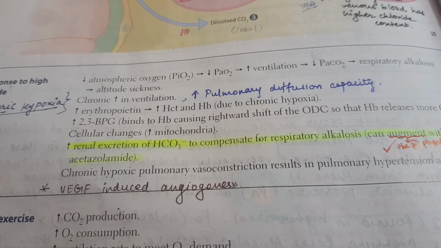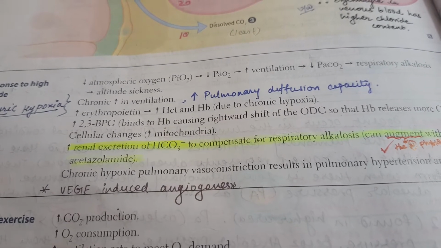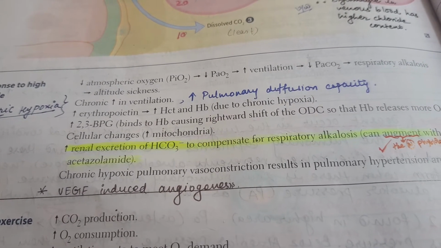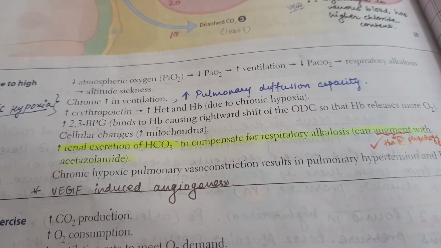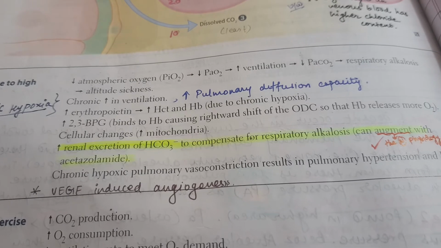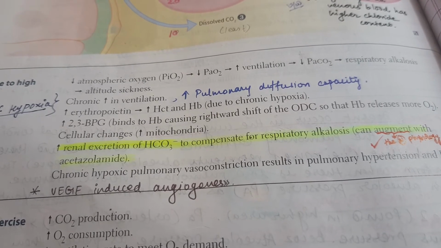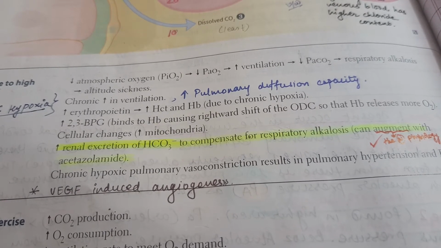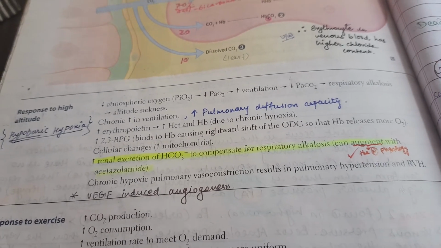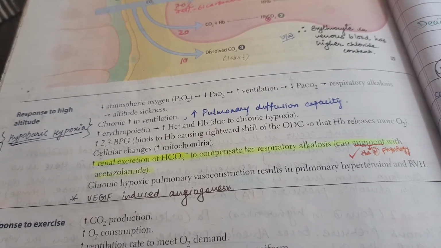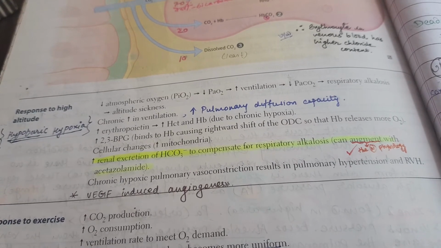Now there is also an increase in 2,3-BPG, which is also seen in exercise, which shifts the oxygen dissociation curve that I explained earlier to the right side. Okay, cellular change: there will be an increase in the concentration of mitochondria, and there will also be increased renal excretion of bicarbonate to compensate for the respiratory alkalosis, and this can be augmented with acetazolamide.